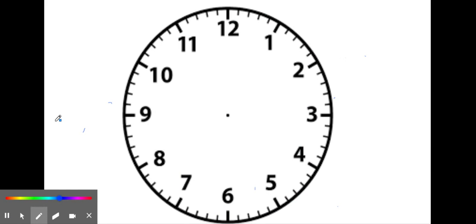Now that we practice counting by 5s, we can practice counting by 5s on the clock. Now I see the hours filled in. 1, 2, 3, 4, 5, 6, 7, 8, 9, 10, 11, 12. And I see the marks for the minutes, but the minutes aren't filled in. So I'm going to write them on this clock so we can practice. Take a minute to think where we'll start.